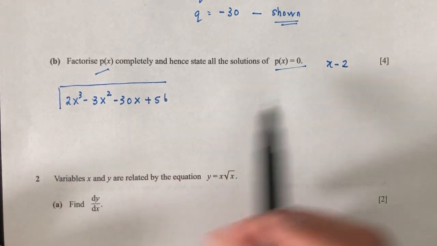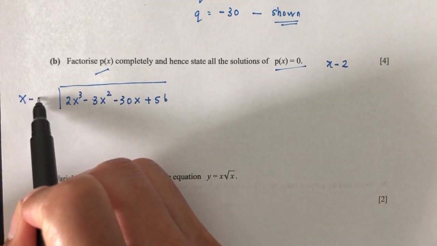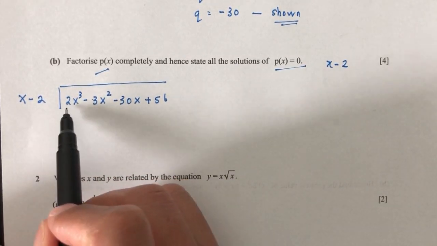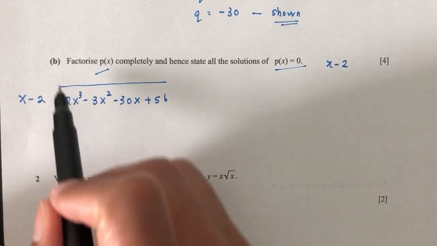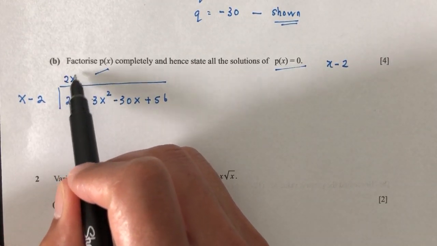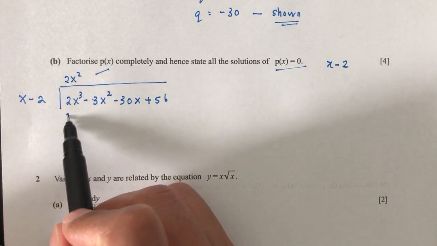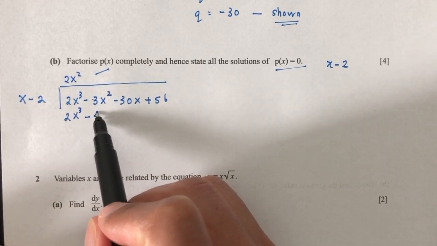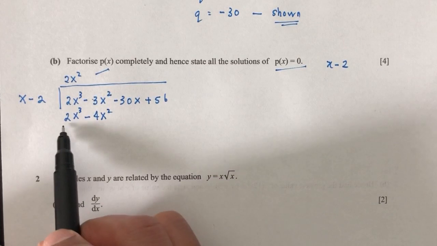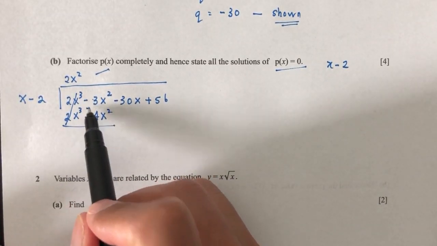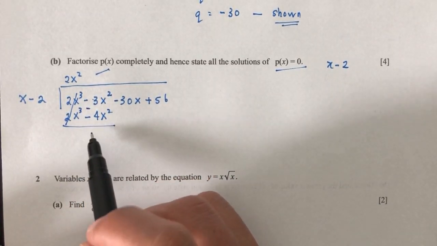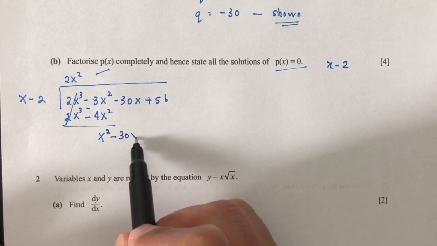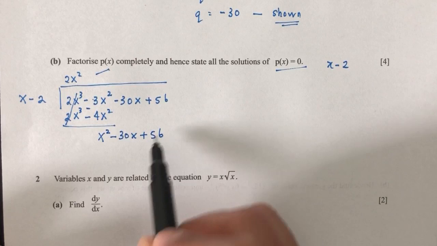So let's do division. This is the factor x minus 2. How do I get 2x cubed from this? We have to multiply by 2x squared. So multiply, you will have 2x cubed minus 4x squared. That's the first step. So this goes away, and minus 3 plus 4 will be 1. So now we have x squared minus 30x plus 56.